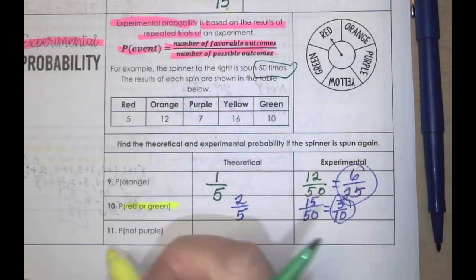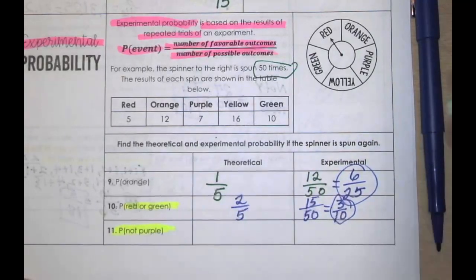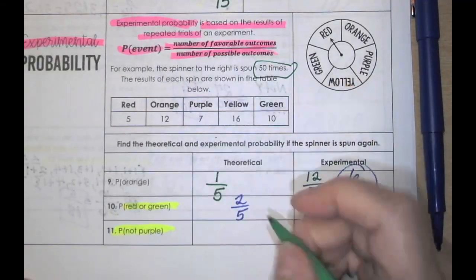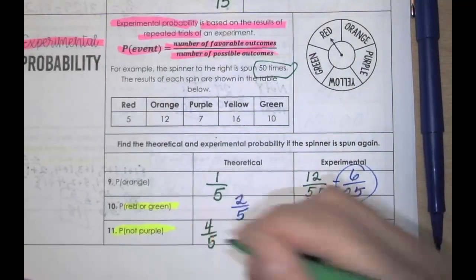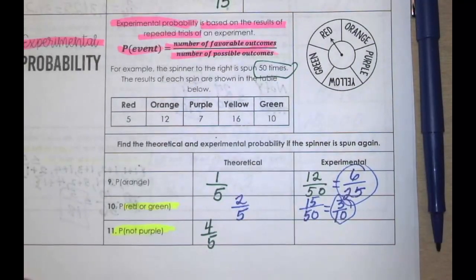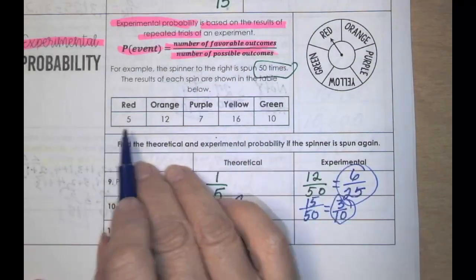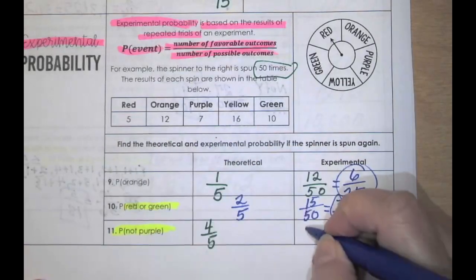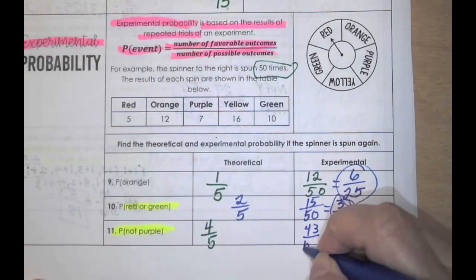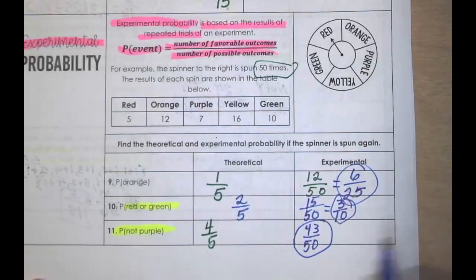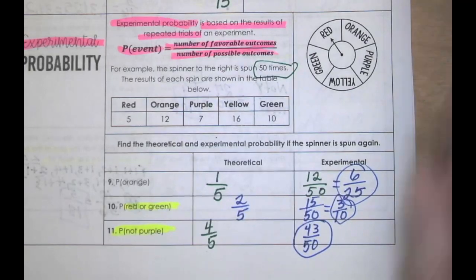All right, what's the probability of not purple? Well, purple's only one of these. So 4 out of 5 chance of getting not purple. And then how many times did it actually happen? Instead of counting those, I would say 50 minus 7, 43 50ths. That does not reduce. Now this is like 40 50ths, so it happened a little more than the theoretical.